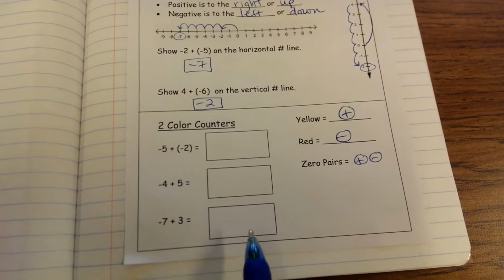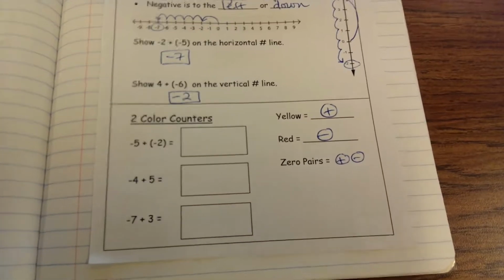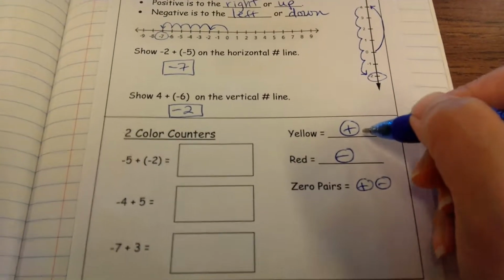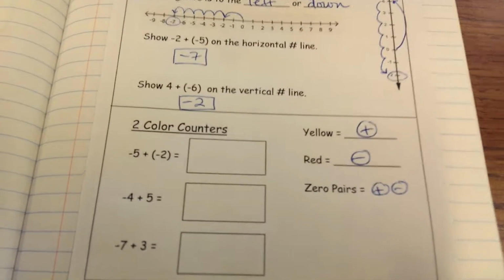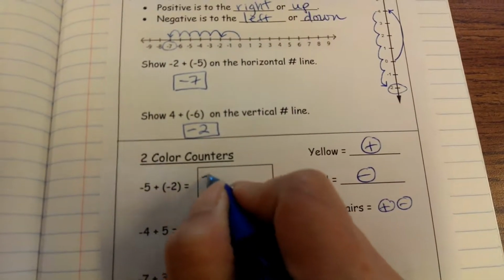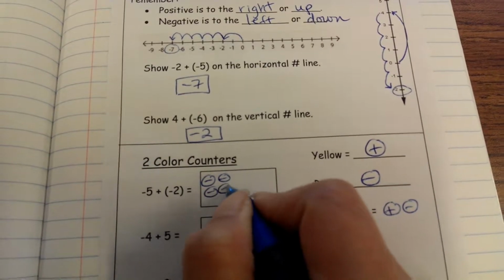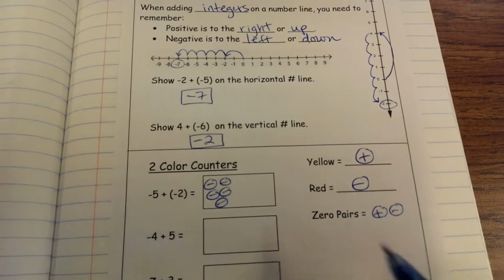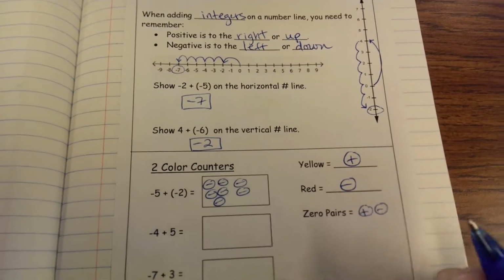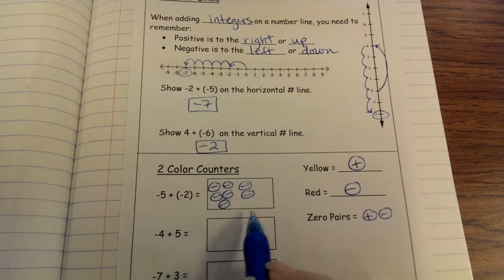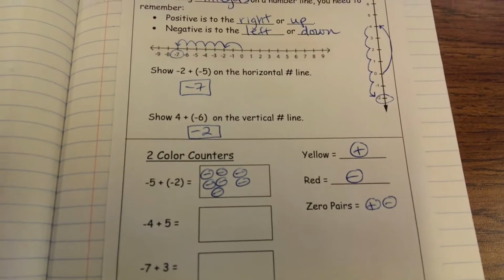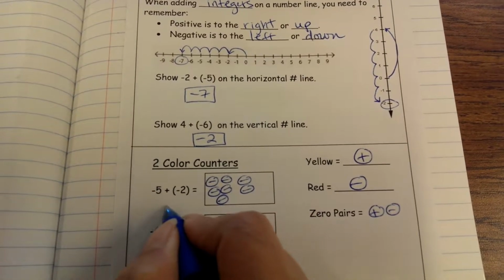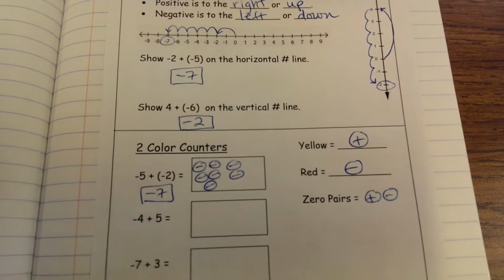All right, so how would we model this? Now, I'm not going to draw army men because these boxes are too small. So we're just going to do positive and negative circles. So here you start off in the field with 5 negatives. So there are 5 negative army men on the field. And then they add in 2 more. Are they going to fight? No, because they're on the same side. So now altogether you have 7 negatives. So -5 plus -2 equals -7.